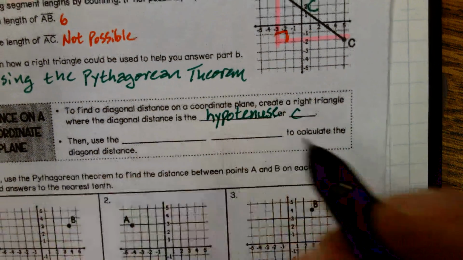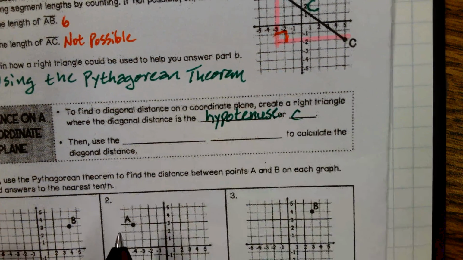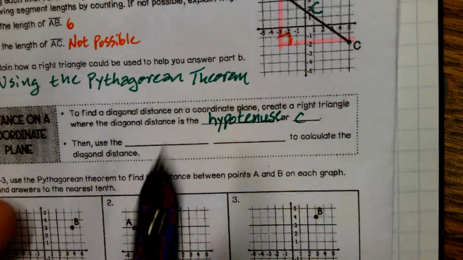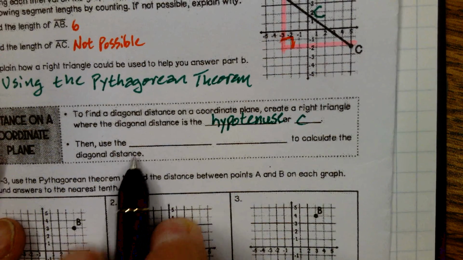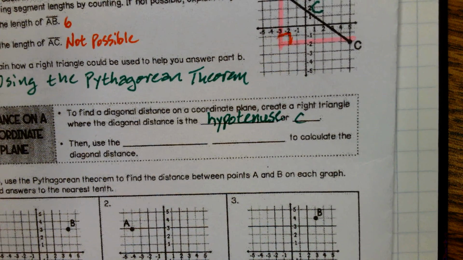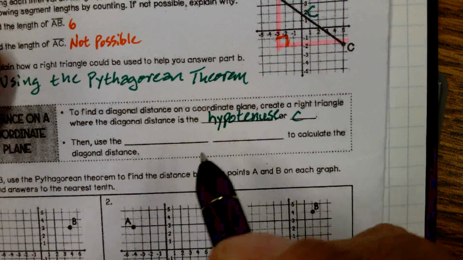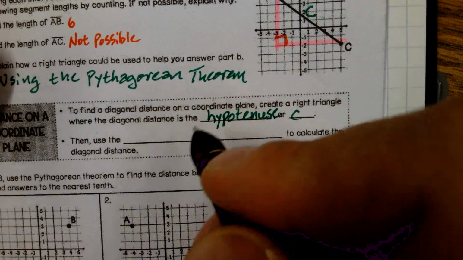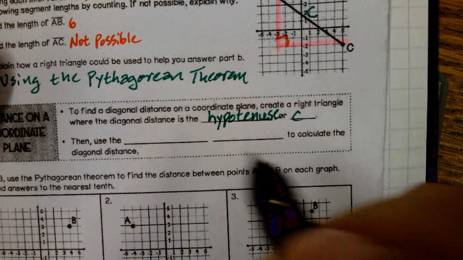Then use the blank blank. Oh, okay. So you're already thinking about, I'm glad you're thinking that way. You're already thinking of the formula. But what's that theorem we use to do that? A squared plus B squared equals C squared.